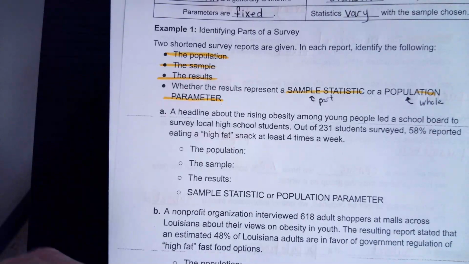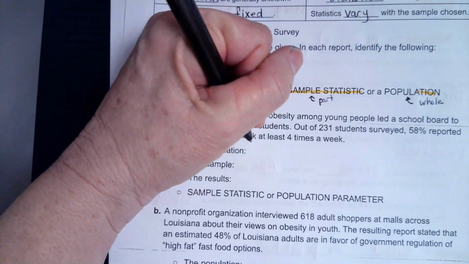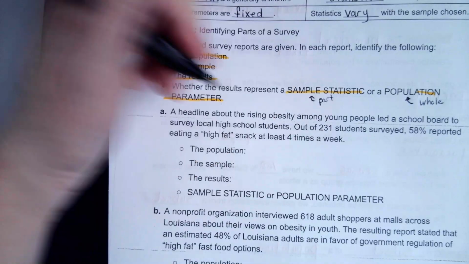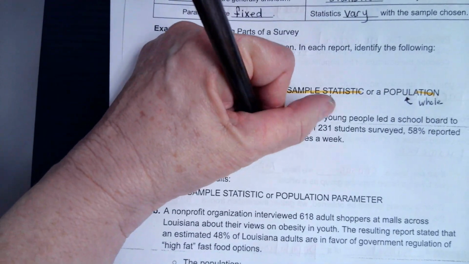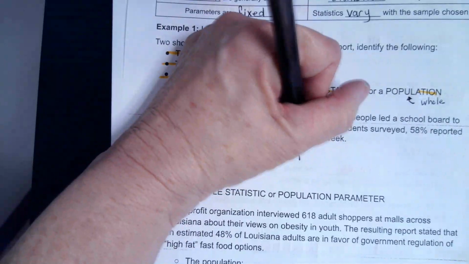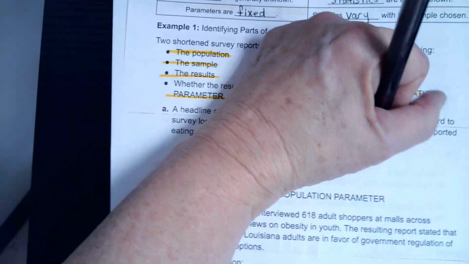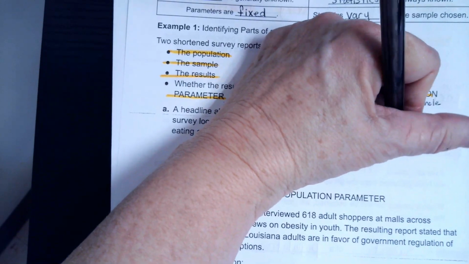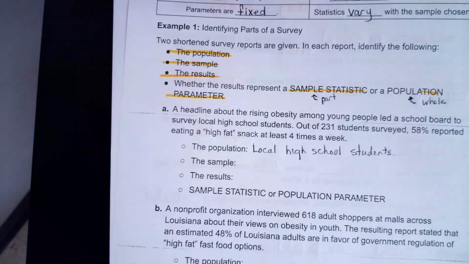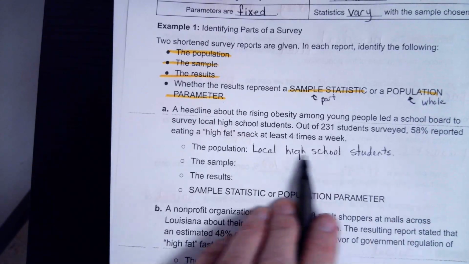Okay, so these are not just all high school students in the world, but local high school students. This is a school board, probably with a school district. They're probably only worried about the kids in their town. They're not really worried about the kids 50 miles up the road, okay? So it said they surveyed, so this is the population that they surveyed.